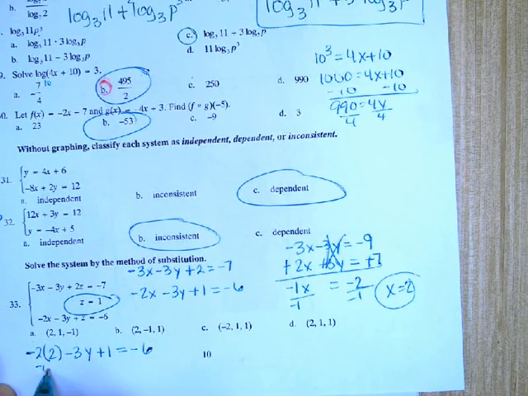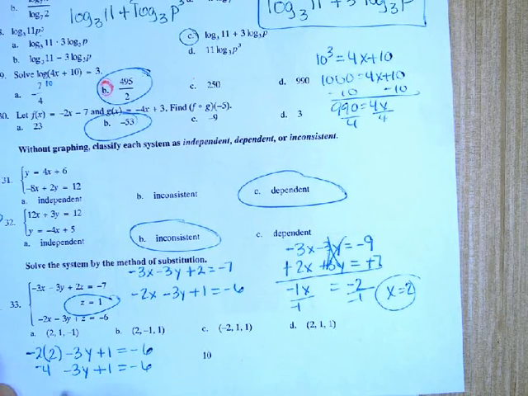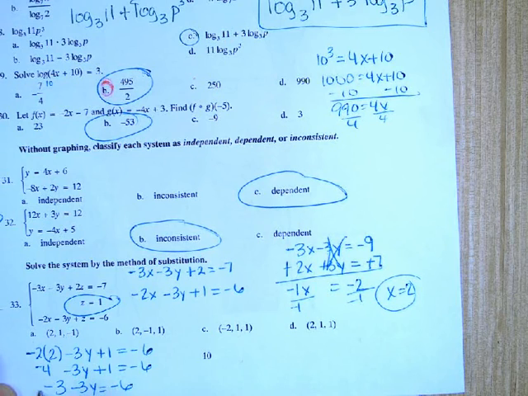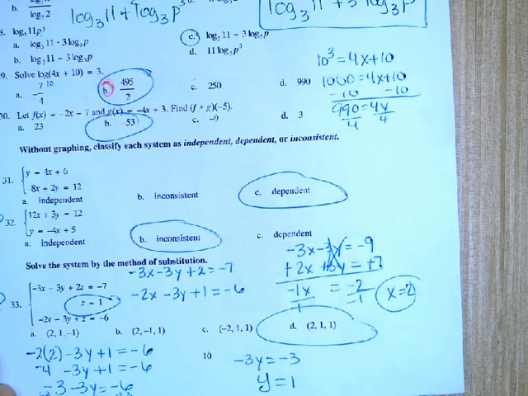Negative 4 minus 3y plus 1 is negative 6. Add the 3 to each side. Negative 3y equals negative 3. Y is 1. So 2, 1, 1 is answer choice D.